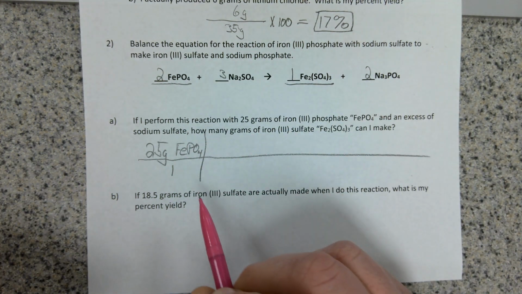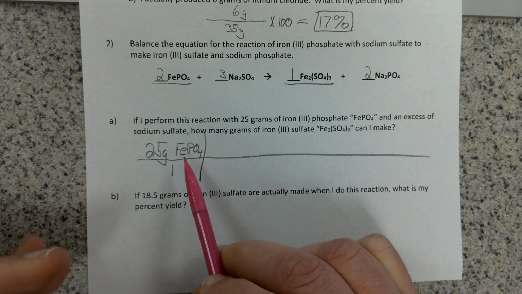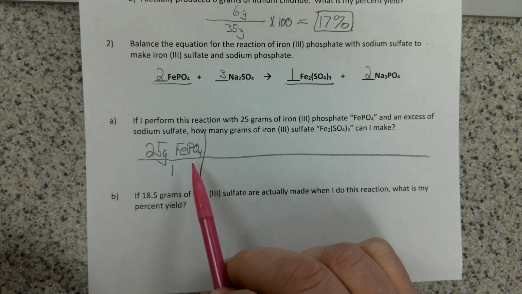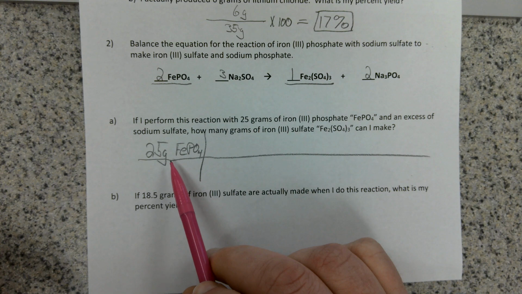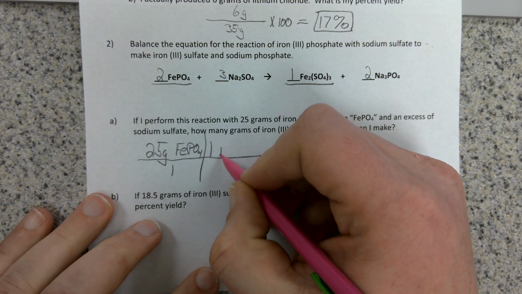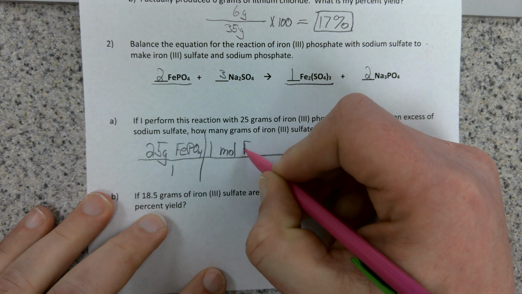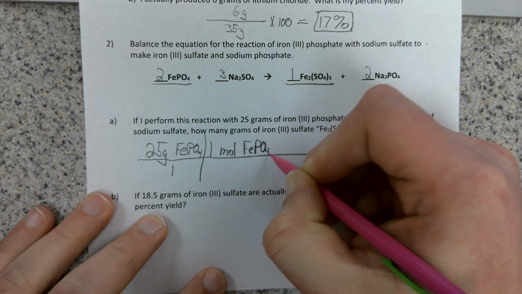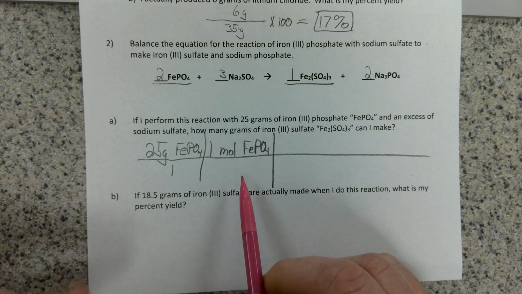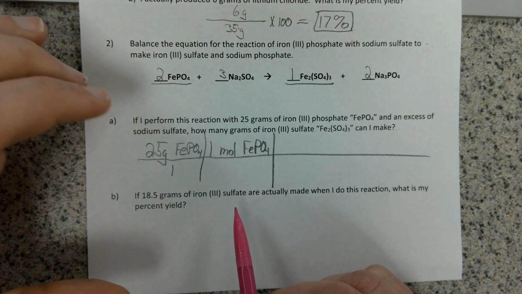We have to convert from grams of iron phosphate to moles of iron phosphate. On the PowerPoint that I had, this was actually given, but on the paper it's not.